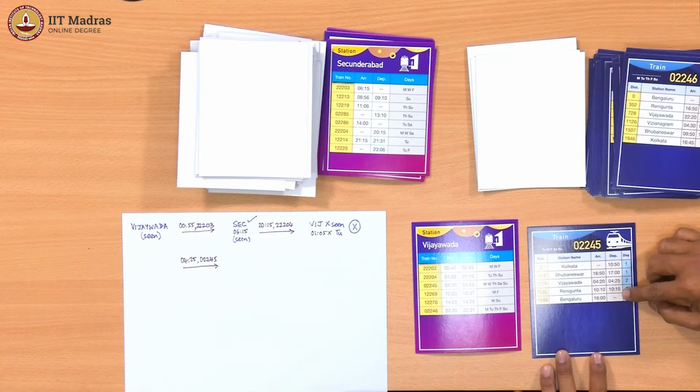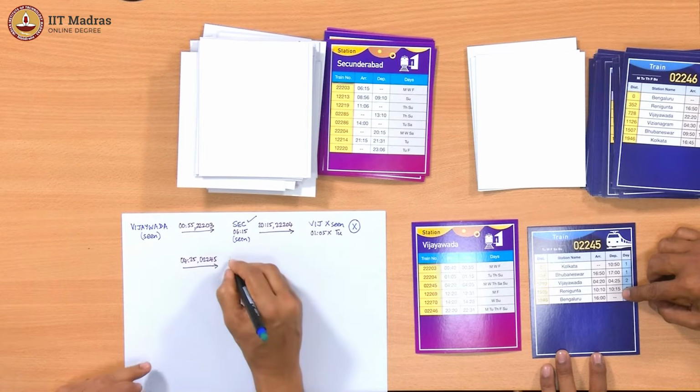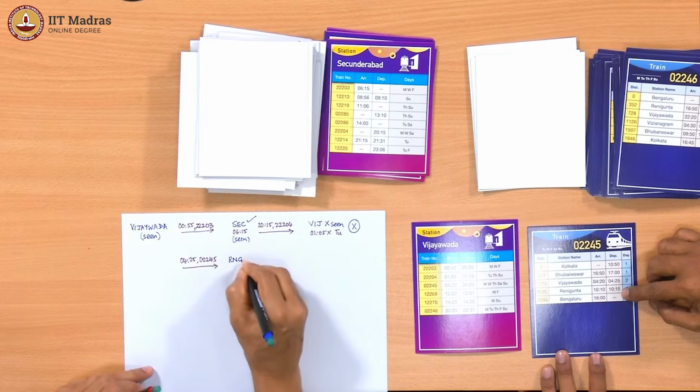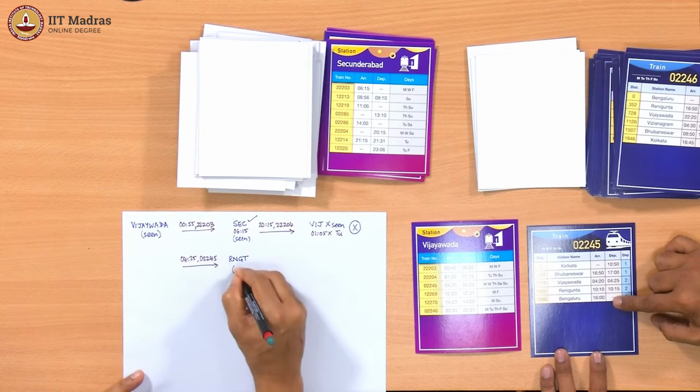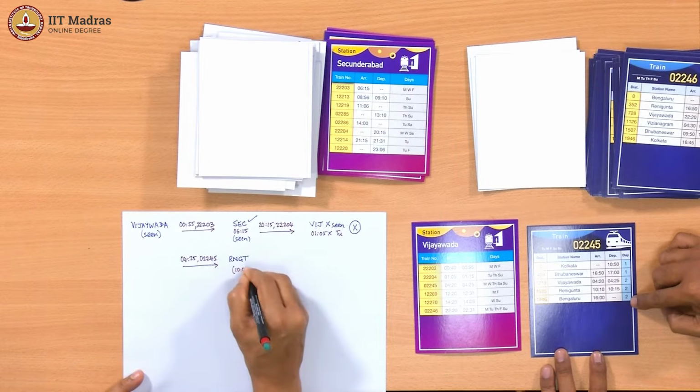Renigunta, 10:10. Okay, not bad. One more city we got to. Renigunta is a town, a small railway town. And then Bangalore. That should take us to a lot of places, but we are reaching at 4 o'clock.